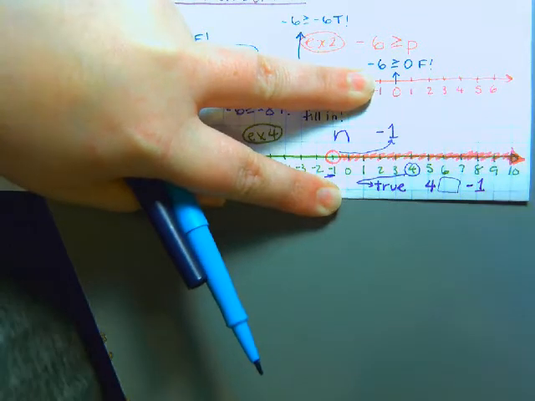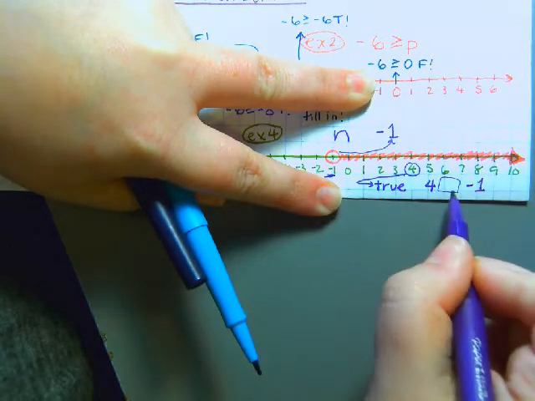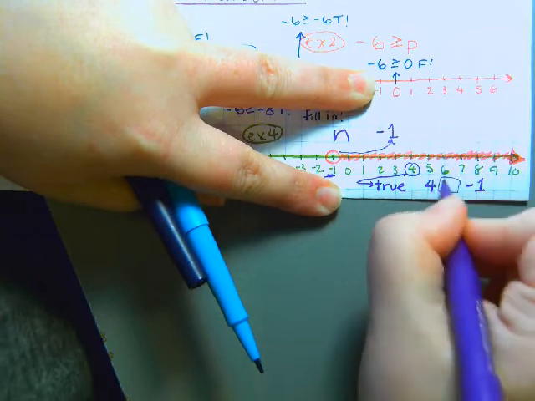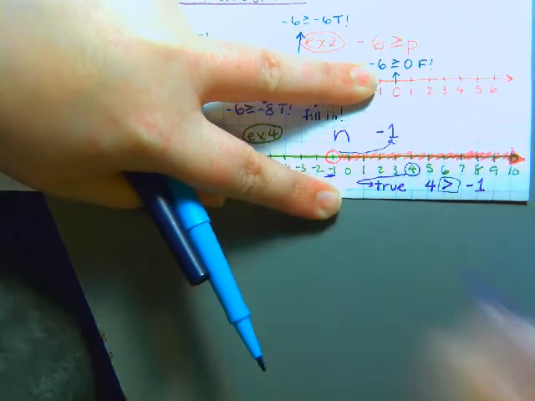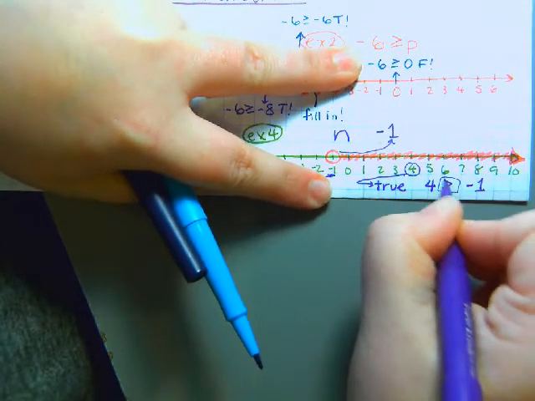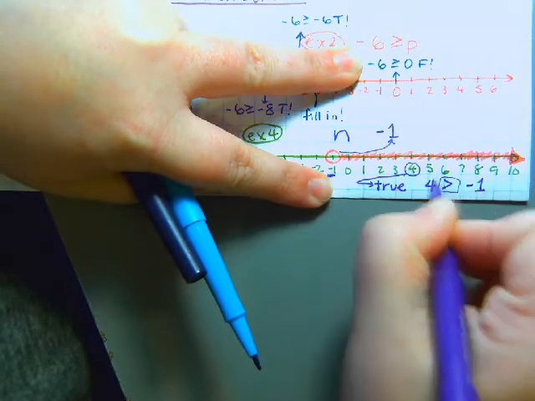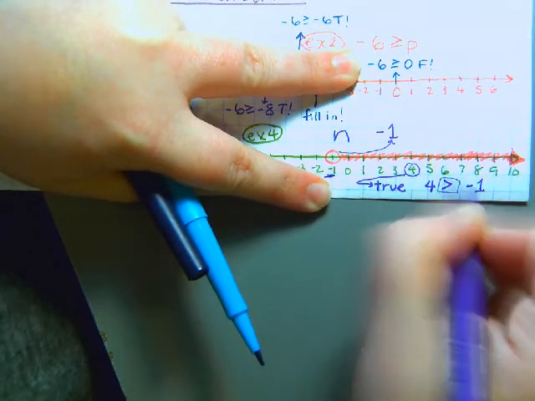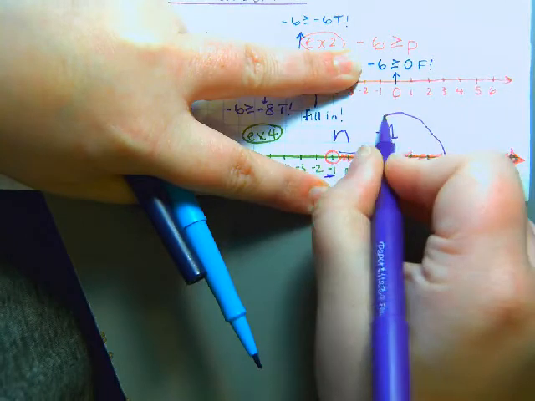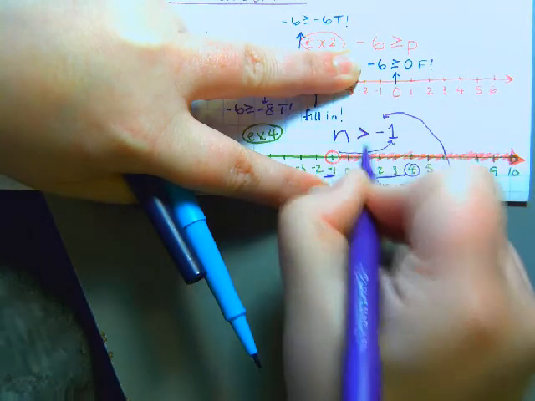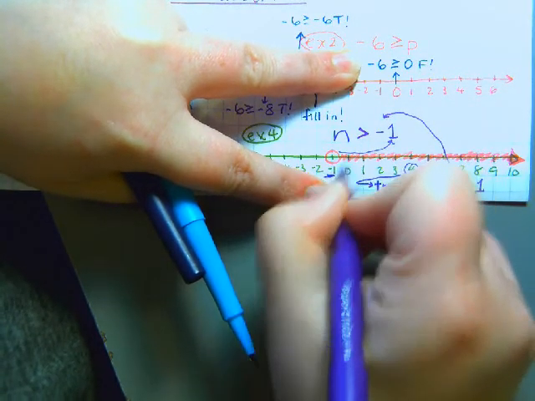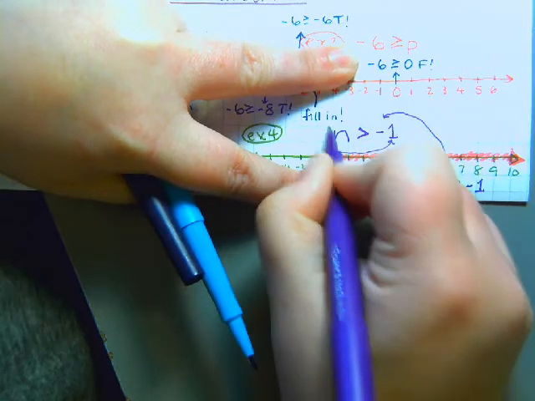Well, this has to be true, so which one of those is bigger, -1 or 4? Well, the 4 is bigger. So that means that we want the little pointy part to go towards the -1, or the less than part to go towards the -1. So we just take that symbol and put it in between. Again, don't include an equals part because the circle is open. And then there you have it.